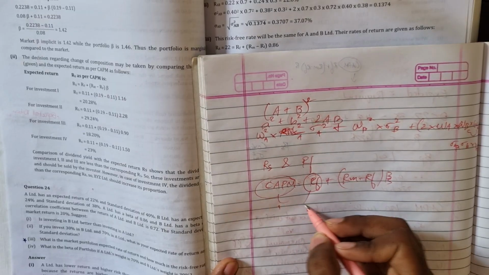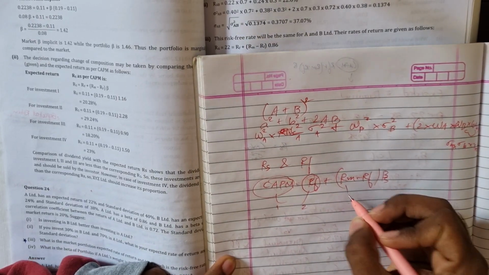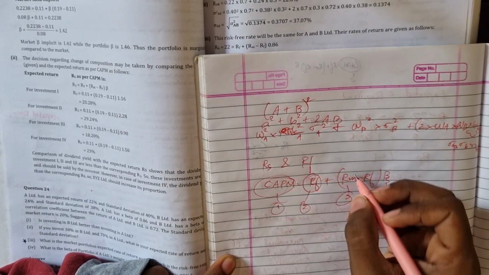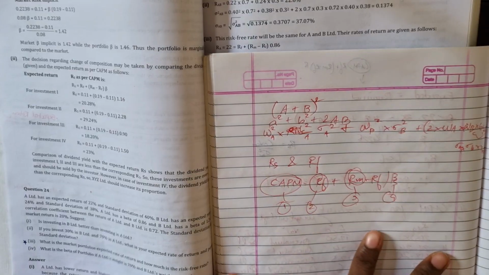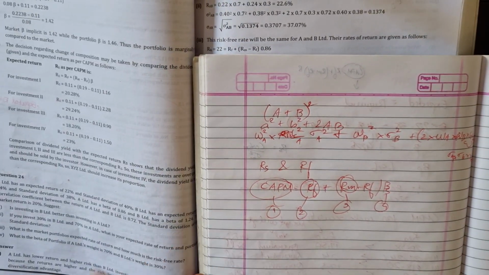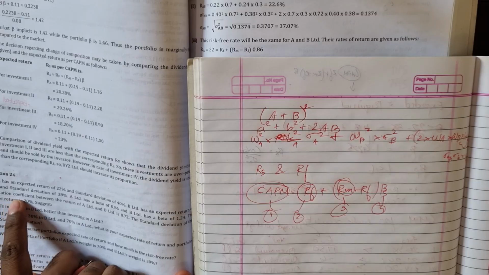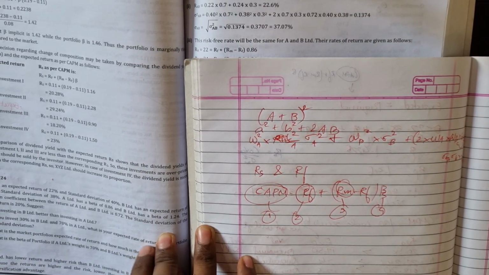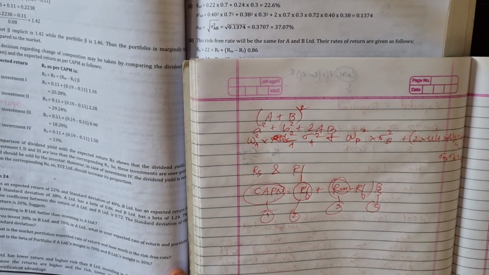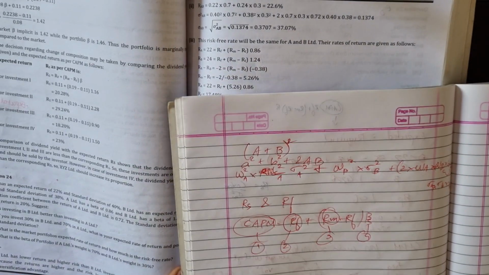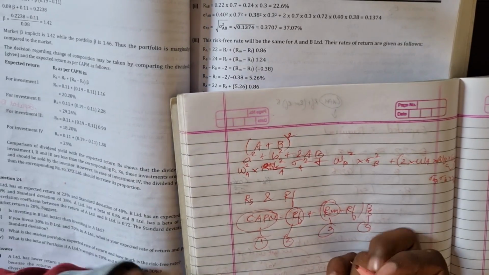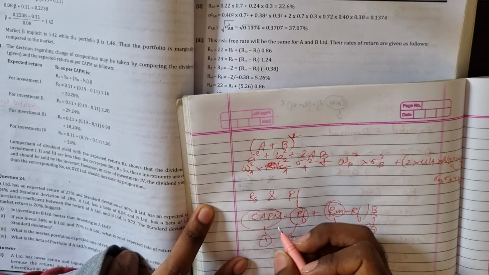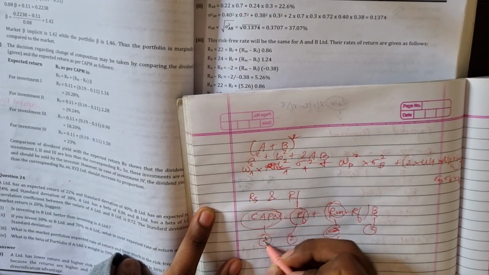3 and 4 are available, and 1 and 2 are not available. The standard deviation of market is given in the question. Where is the return of market? Return of market is also unknown. I only know returns. CAPM I know. How much is it?